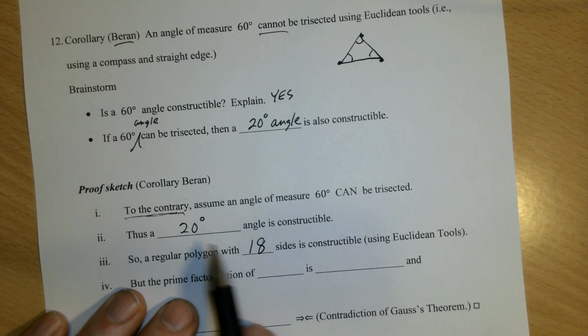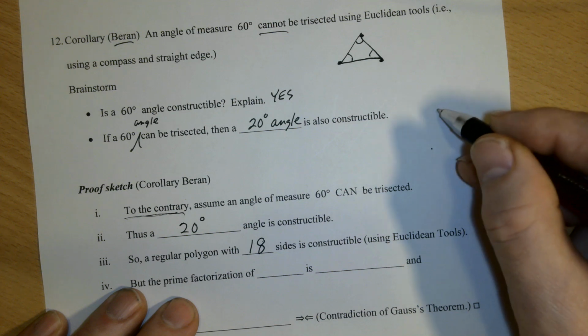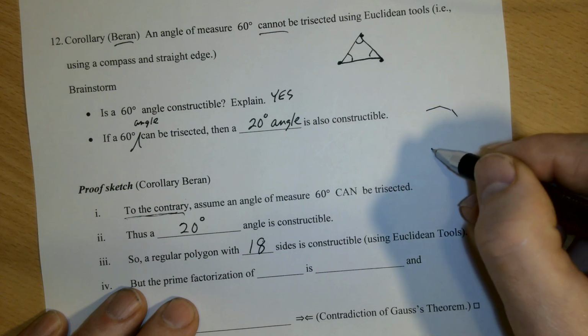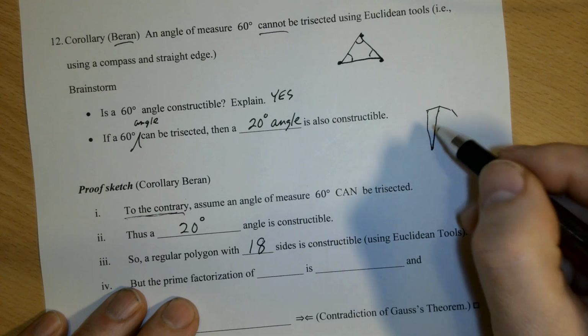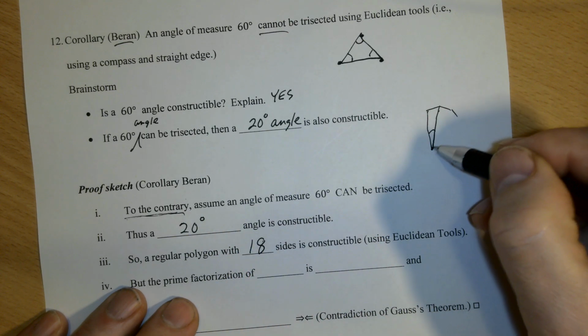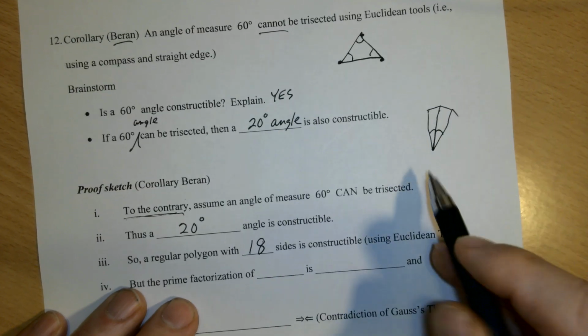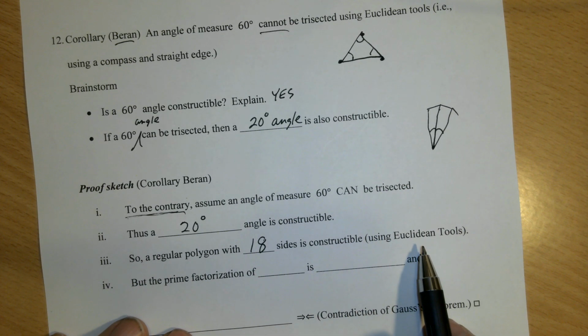Well, notice, if you have a regular 18-sided polygon, each angle from the center to the endpoints of each side would be 20 degrees. 18 times 20 gives you 360 degrees. So you'd be making a bunch of 20-degree angles.